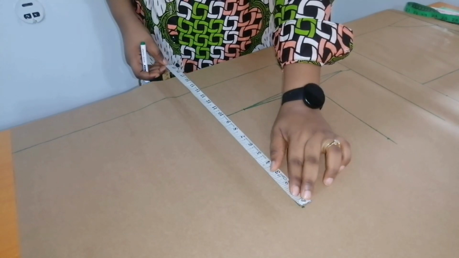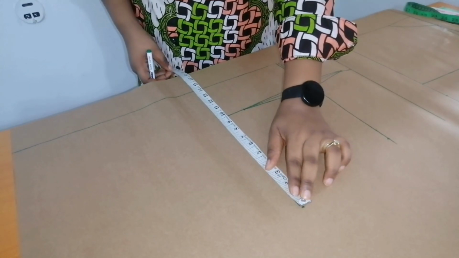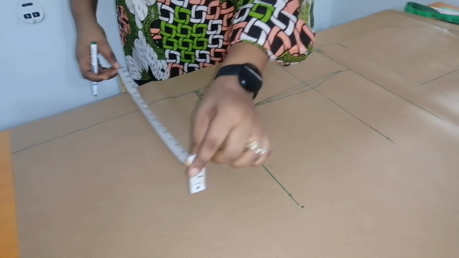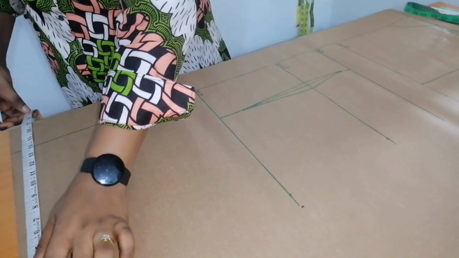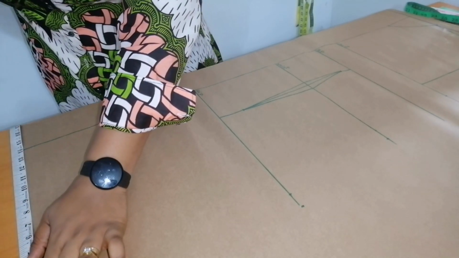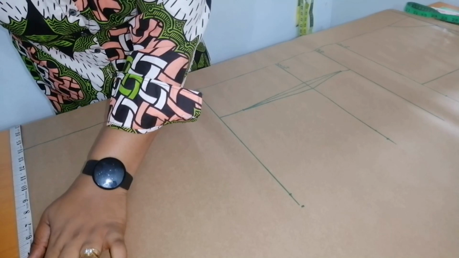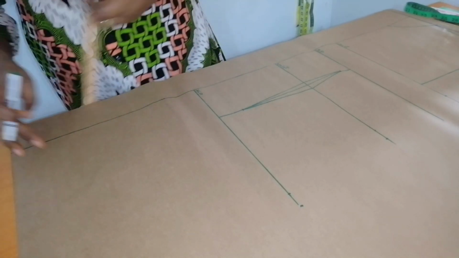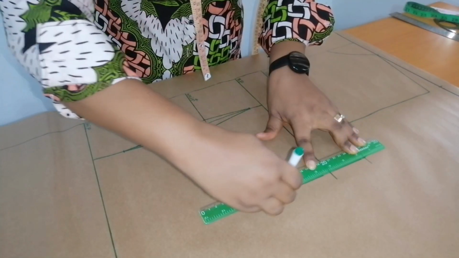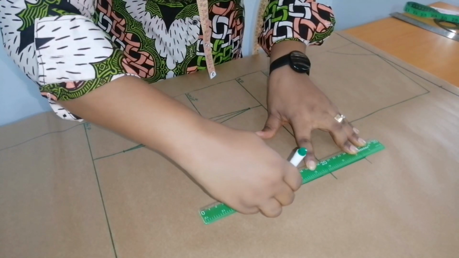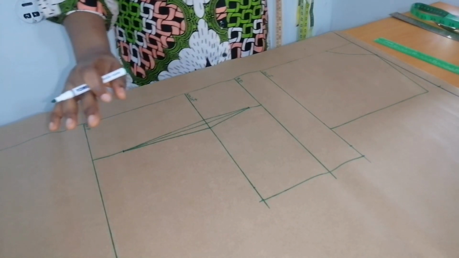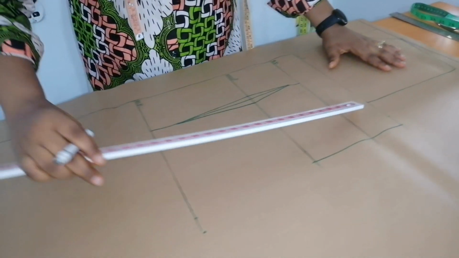The same measurement that I have on the hip line, I'm going to input the same measurement on the lower part of the dress. Then with my hip curve, I'm going to connect from the waist to the hip.